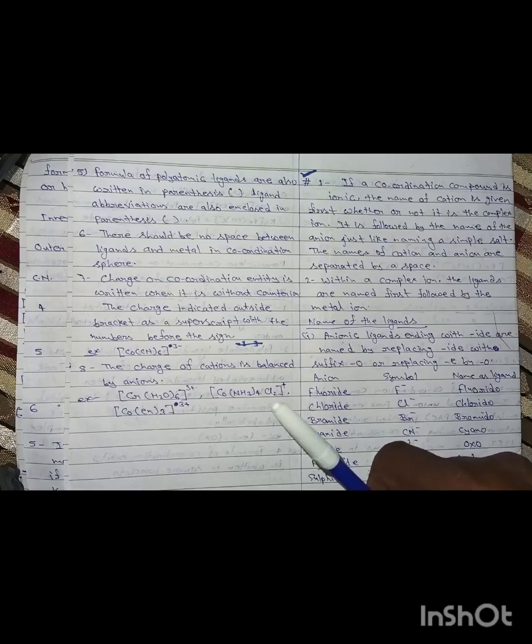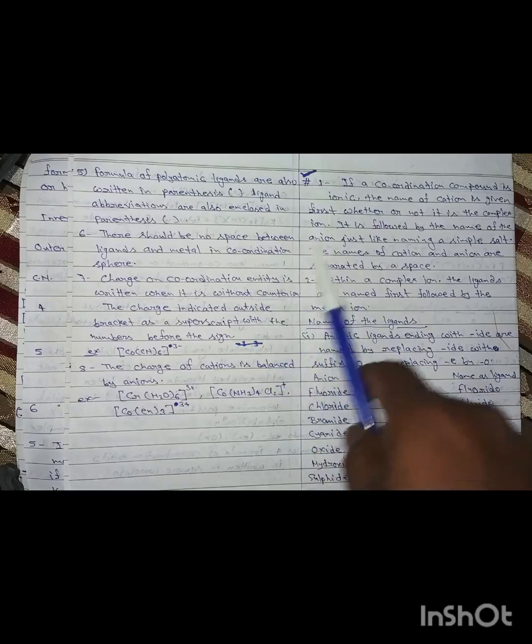Today I am going to continue the next topic of coordination compounds, and that is how we can give the name to the coordination compound. So IUPAC has given some rules to name coordination compounds, and these rules are as follows.